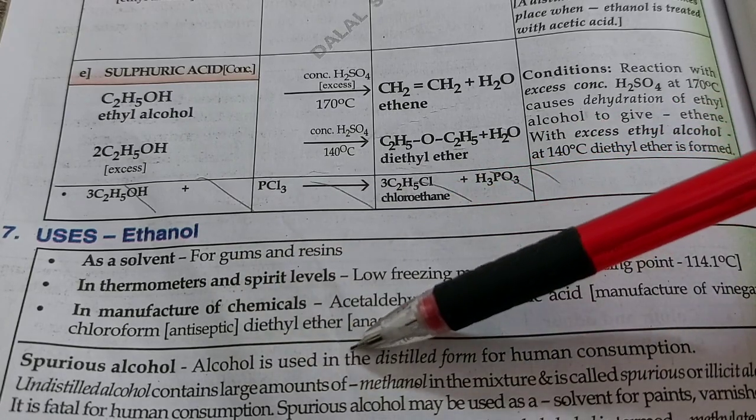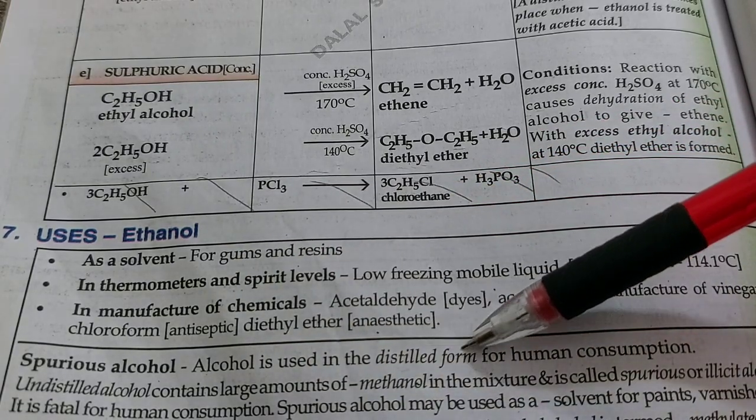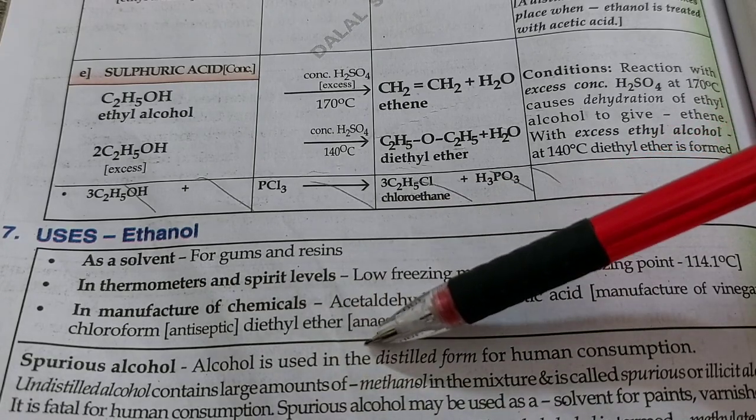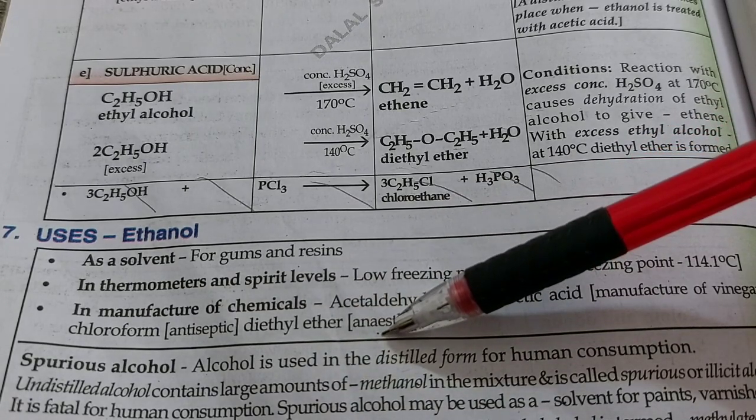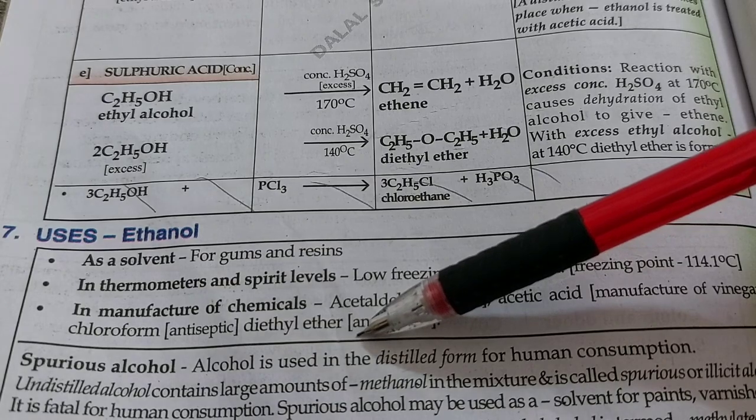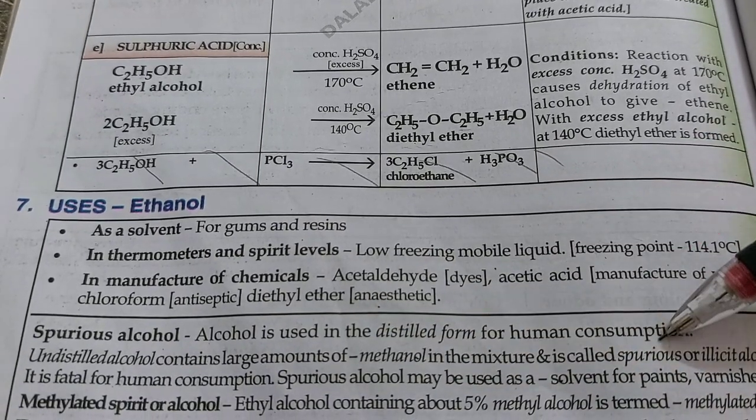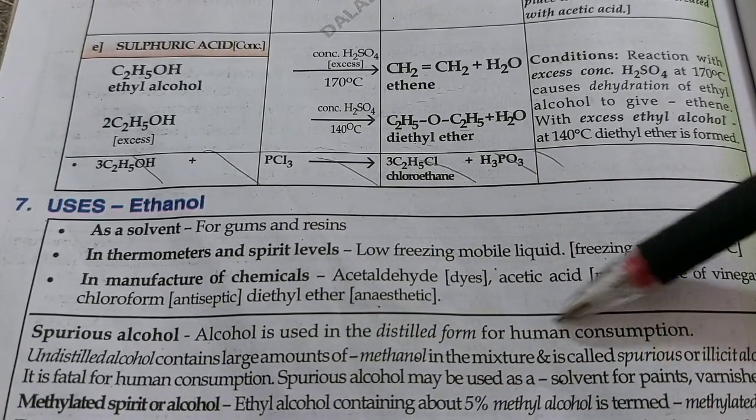Spurious alcohol is alcohol which is not properly purified for human consumption. You see, the alcohol produced has to be distilled to get ethanol because methanol is very poisonous. But undistilled alcohol will have methanol. That is called spurious alcohol, and people may die if they consume such alcohol.